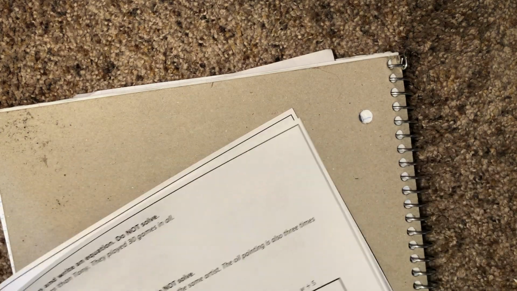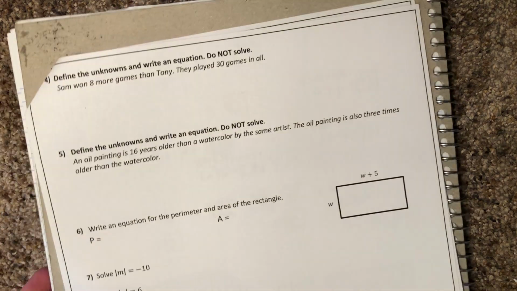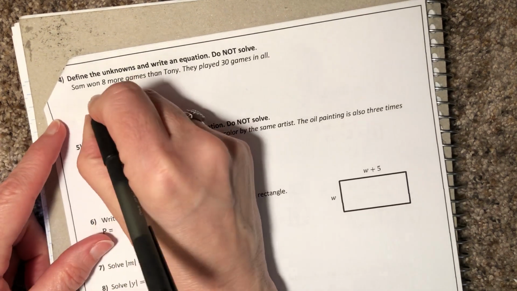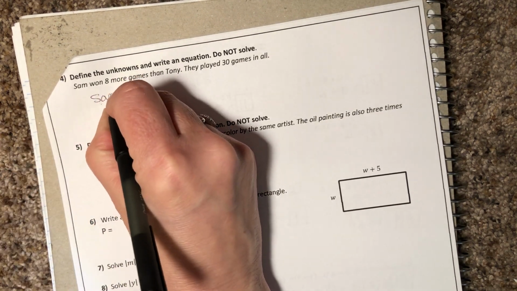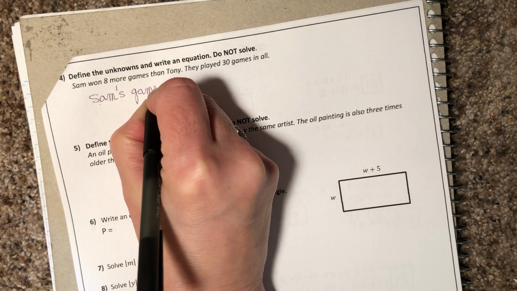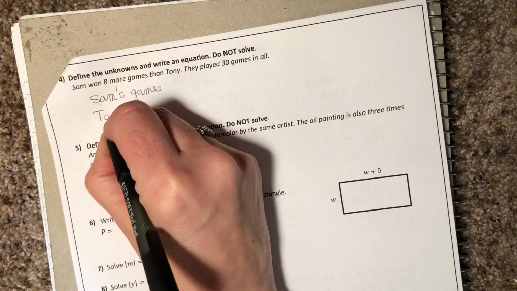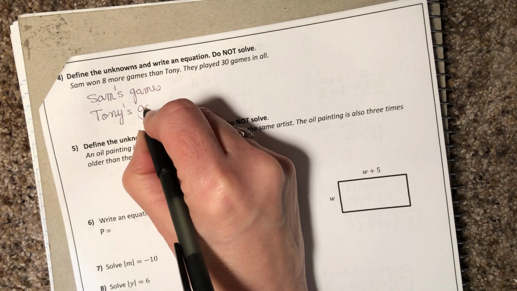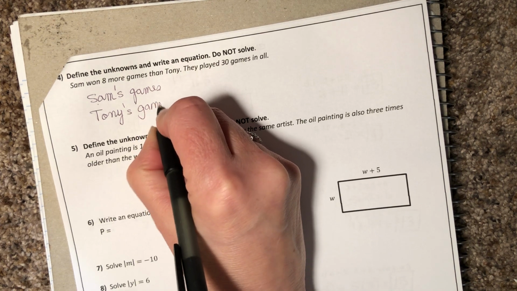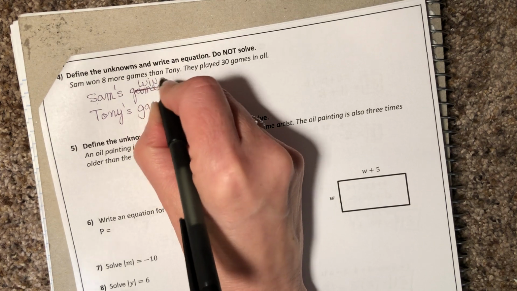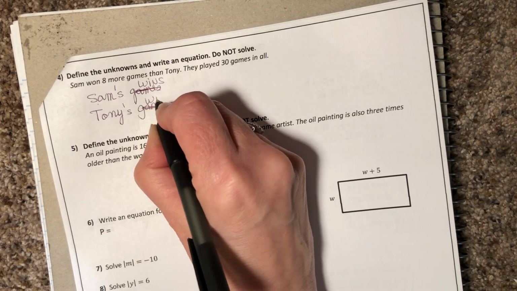Okay, backside, we have, all right, we just have to define the unknowns and write an equation. So we've got Sam's wins and Tony's wins.